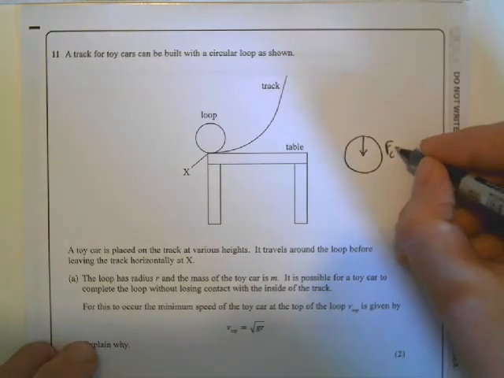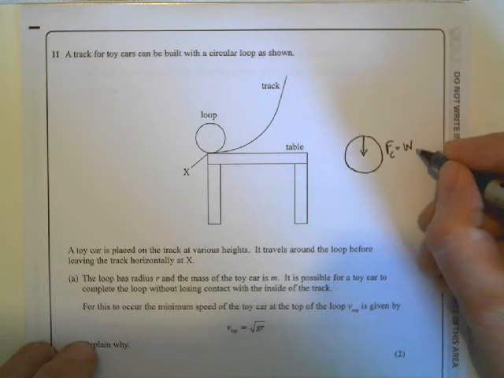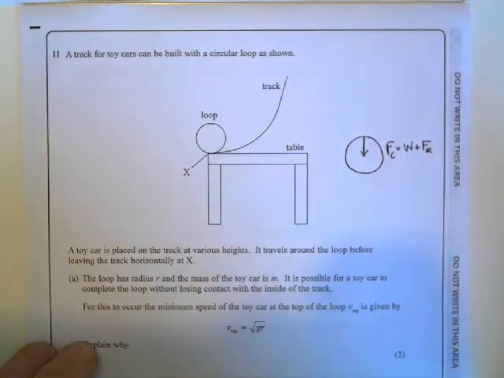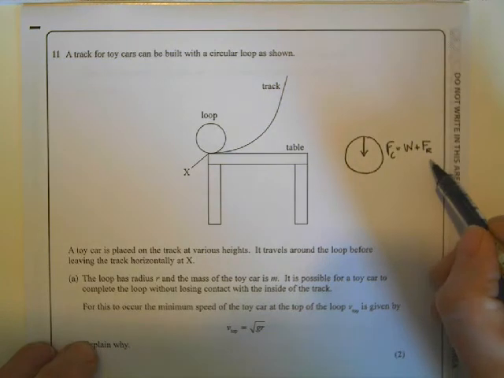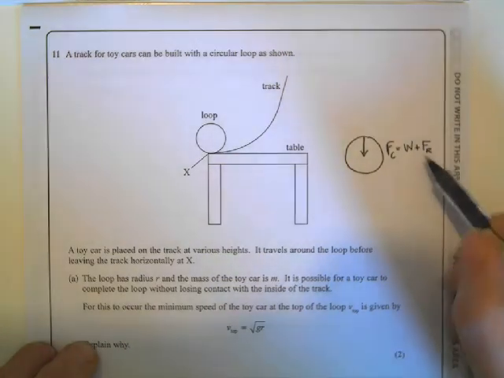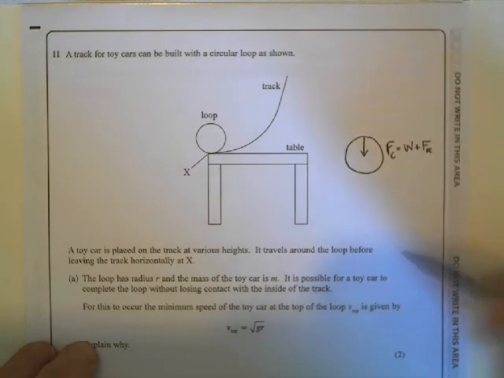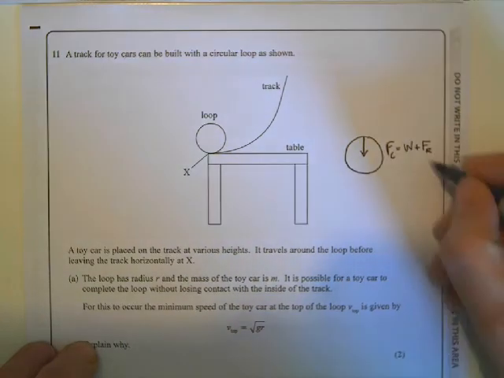That's going to be provided by the weight and the reaction force. Now the reaction force is going to get less and less as it goes slower and slower, and we're looking for the critical speed where it just makes the loop.